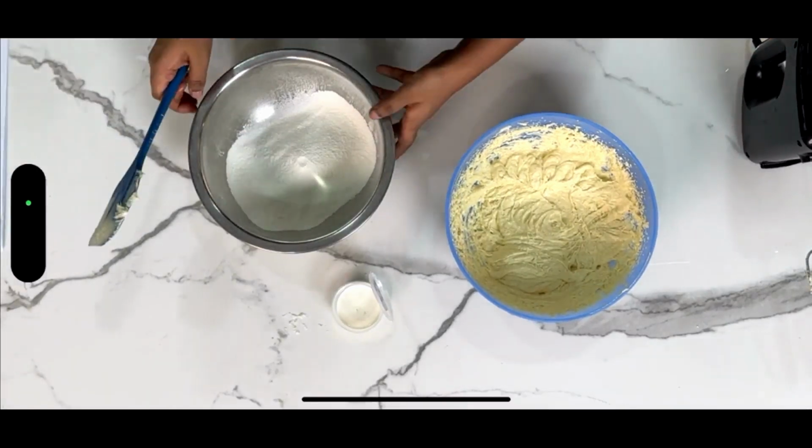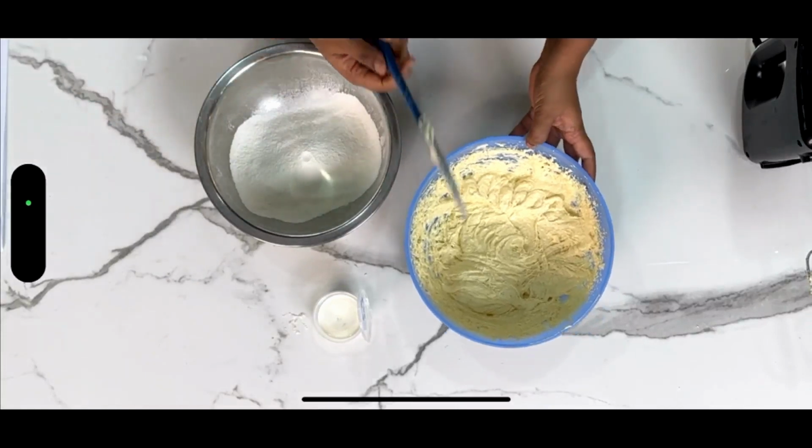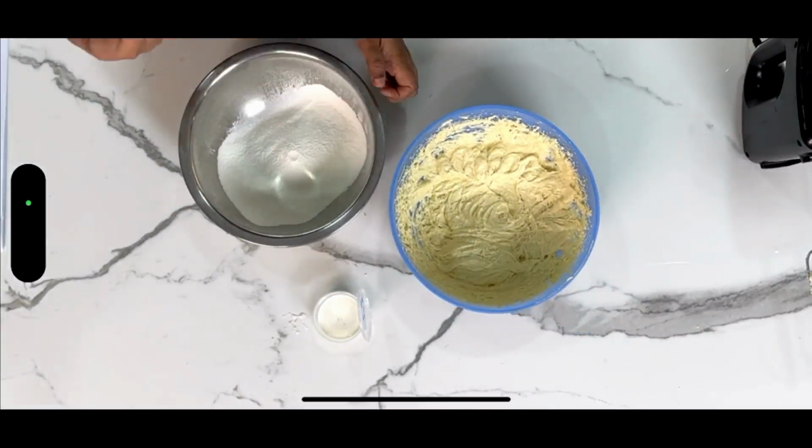Beat the 3 eggs until it's nice and fluffy, and then you can combine that in smaller portions into the butter and the sugar mixture.